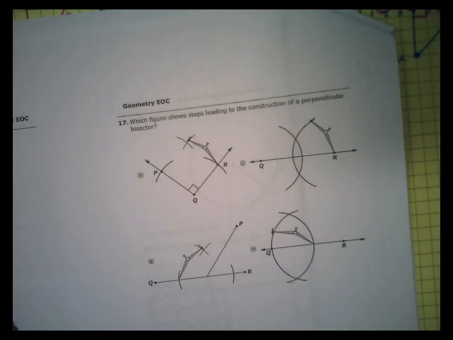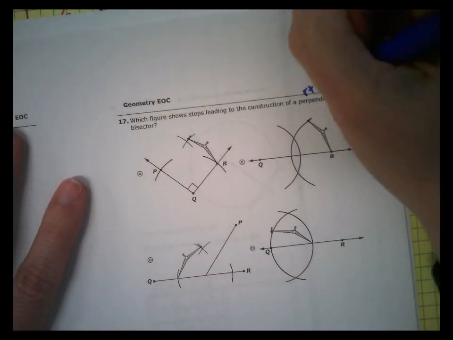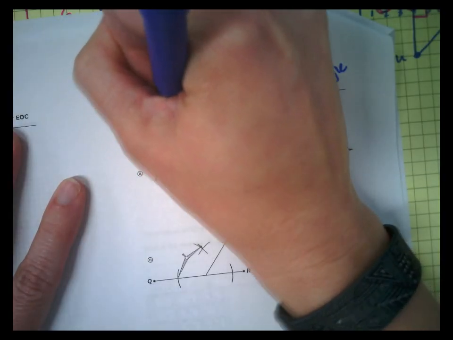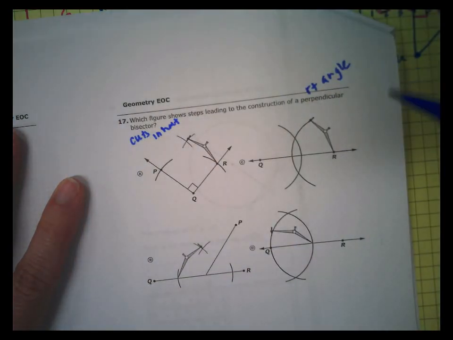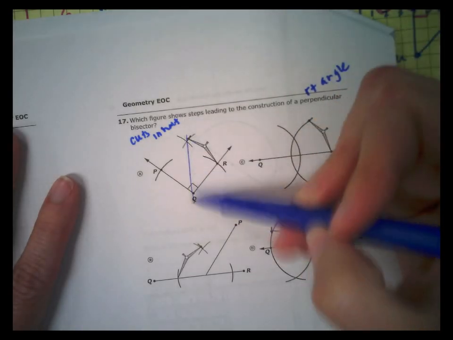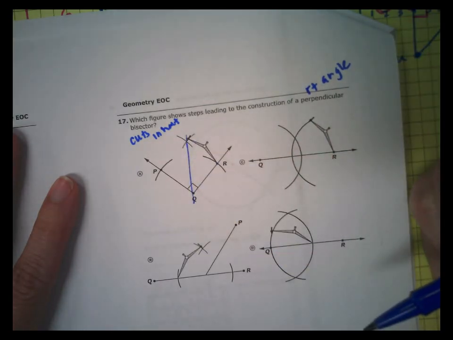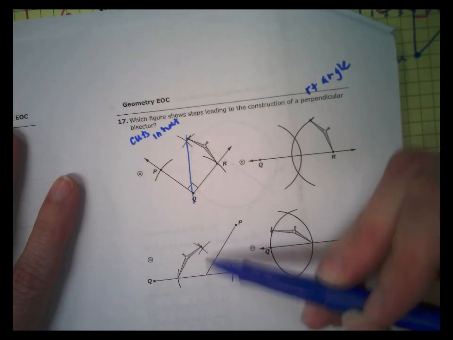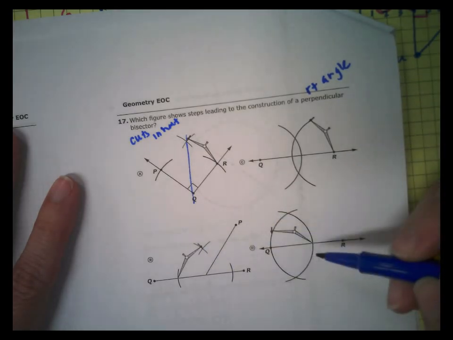Okay, number 17. Which figure shows the steps leading to the construction of a perpendicular bisector? When we have a perpendicular bisector, we need, this is a right angle, and this cuts in half. Okay, so we're looking for something that is cutting a segment in half. When I look here, this is cutting an angle in half. Okay, I don't know what this is doing. This has nothing to connect to, so I'm not really sure what that is.